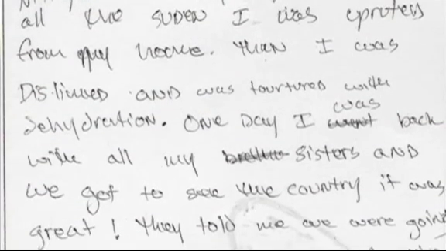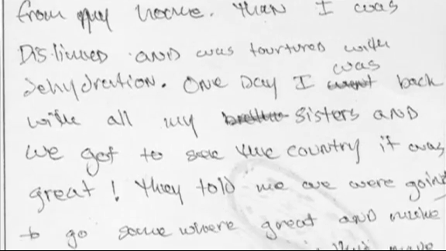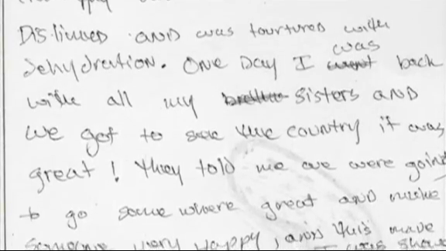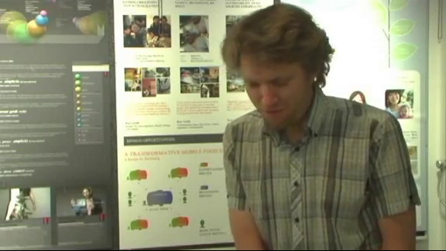One of her friends told her that they were going to go to a great place and make someone very happy. But then all of a sudden, she had to be shown off to all these people who would walk by every day. And then finally, she was picked up by someone. This person fondled her over and over again. And finally, she was put out of her misery. She was eaten.